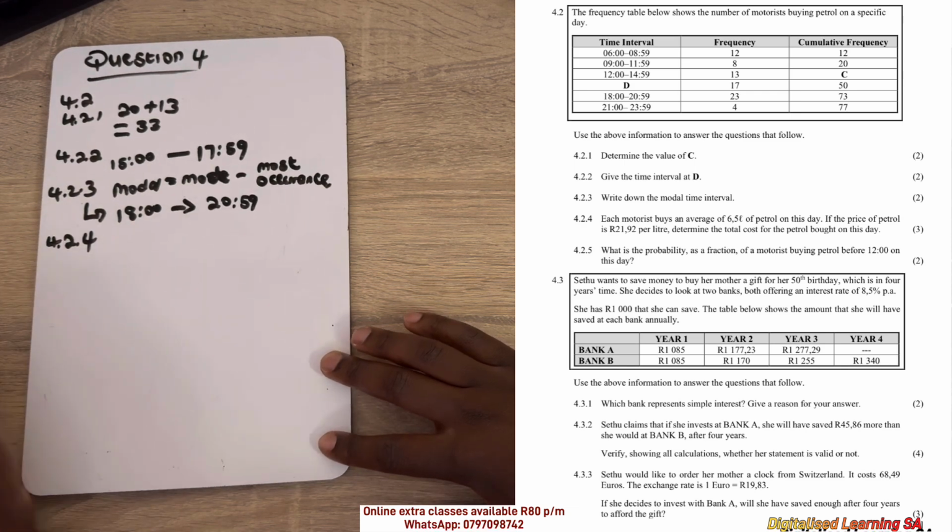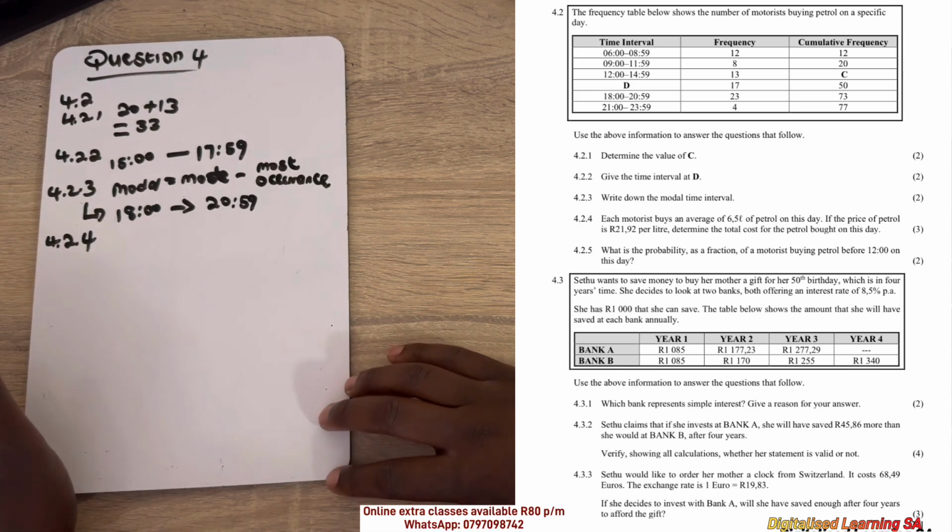4.2.4. So question 4.2.4 says that each motorist buys an average of 6.5 liters of petrol on this day, right? If the price of petrol is 21.92 per liter, determine the total cost for the petrol bought on this day.